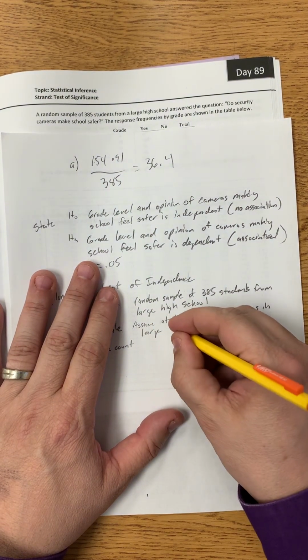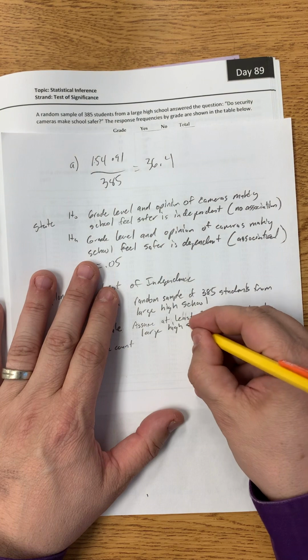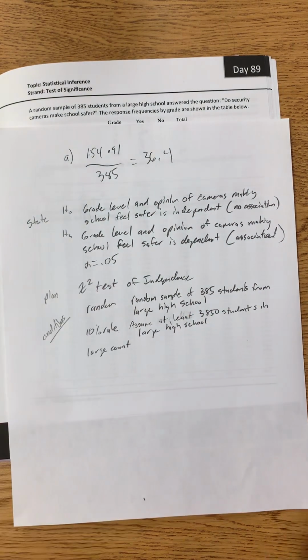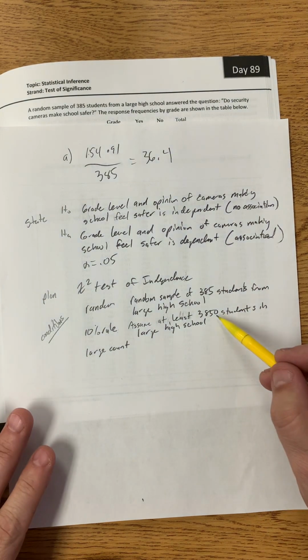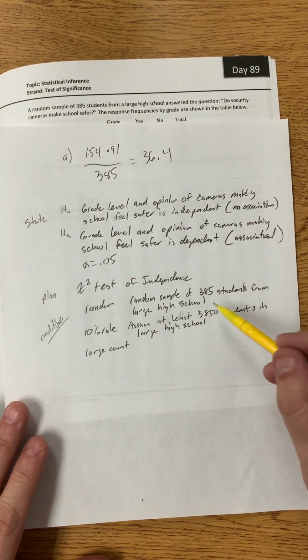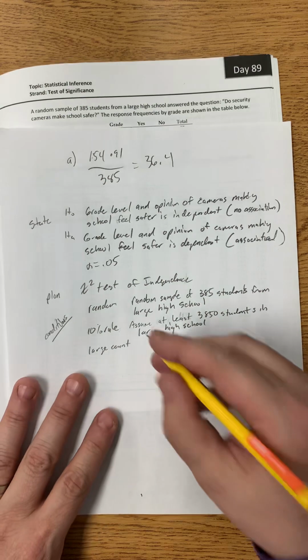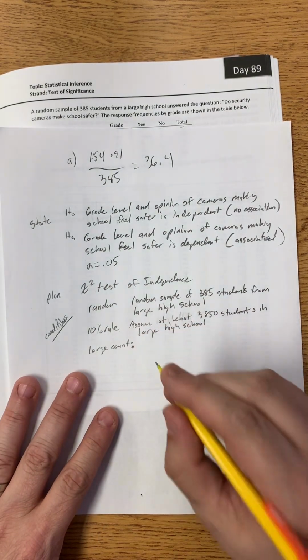Now, that's kind of a tough pill to swallow. That's really big. But we're not getting into whether or not that number is too big. We're saying that for this to work, that needs to be the case. And then the large counts, this one's a little different.